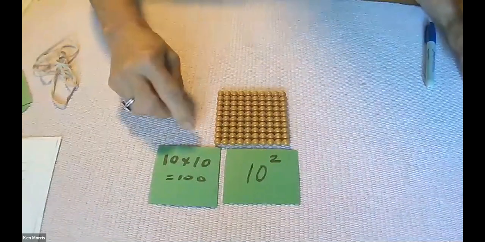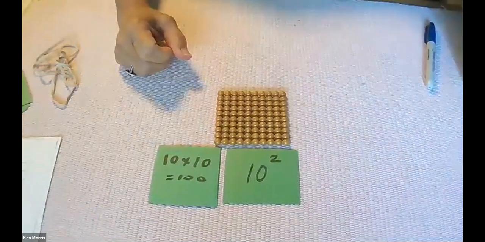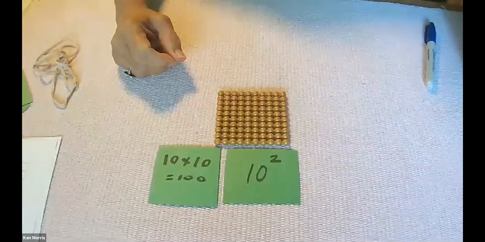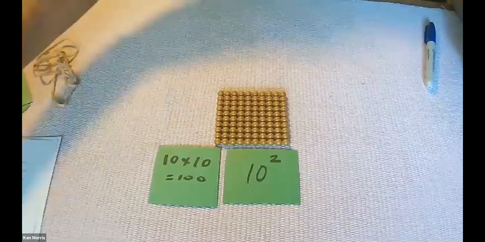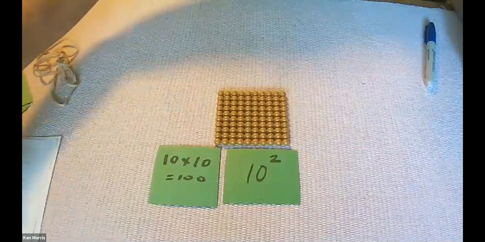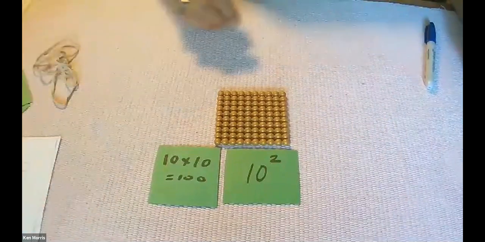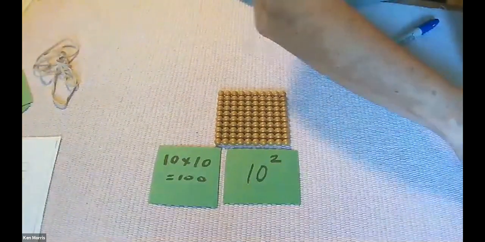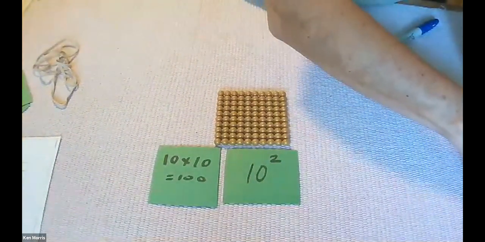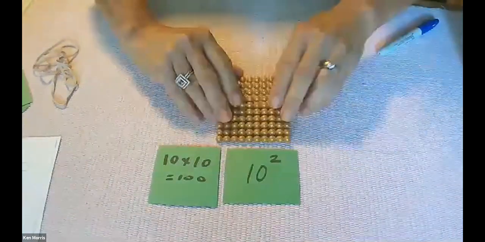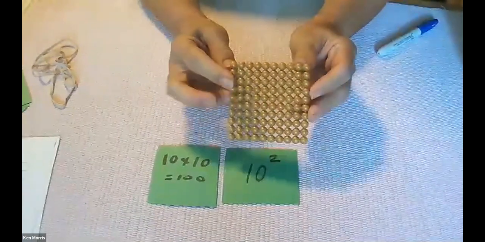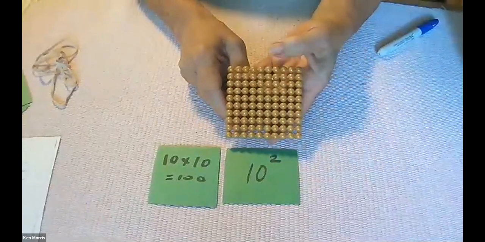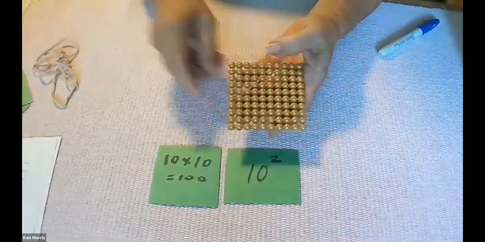Okay, so I am going to do something kind of fun here. I'm going to take my 10 square and I am going to break it up.